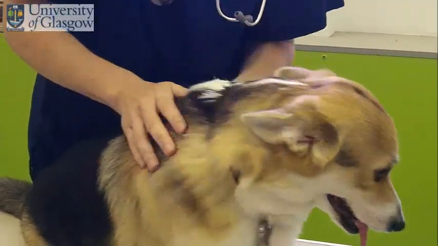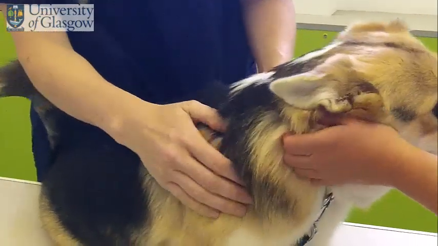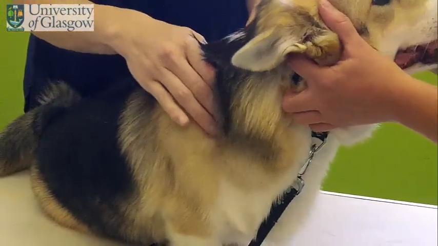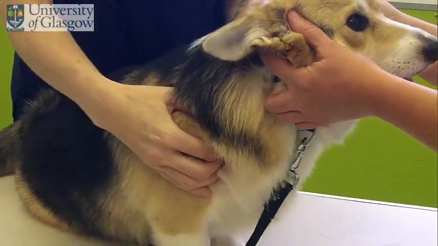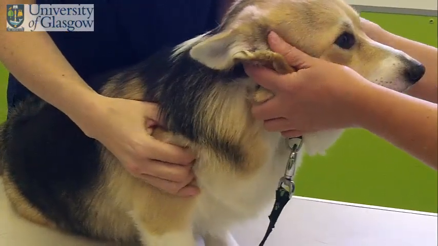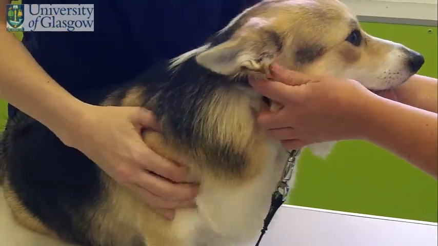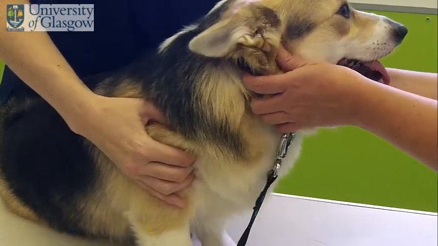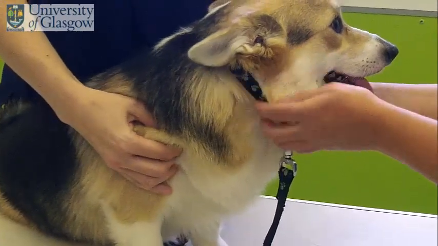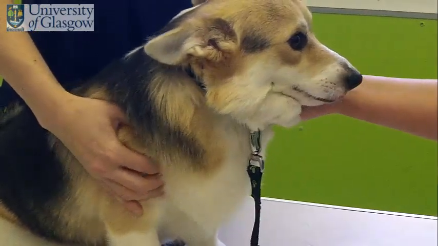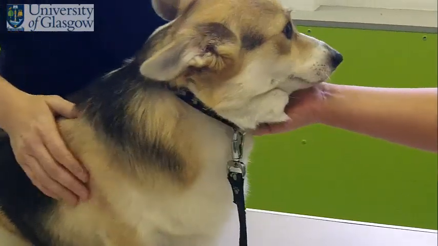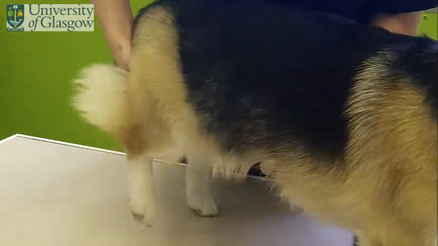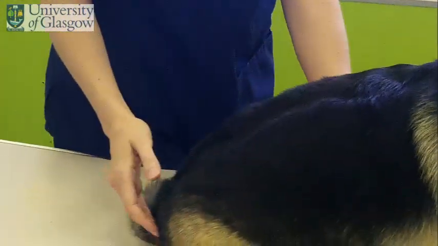Okay, and from there, we're going to move on to the prescapular lymph nodes. You just find the point of the shoulder and the scapula. You go just in front there, and you're rolling that skin between your fingers. Some dogs will squirm when you do this, because you are pinching them slightly. Okay, that'll feel fine.